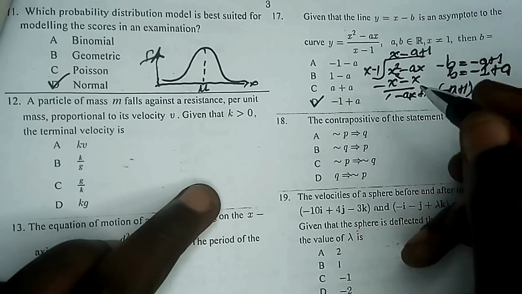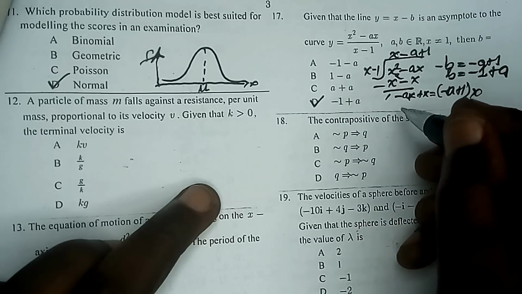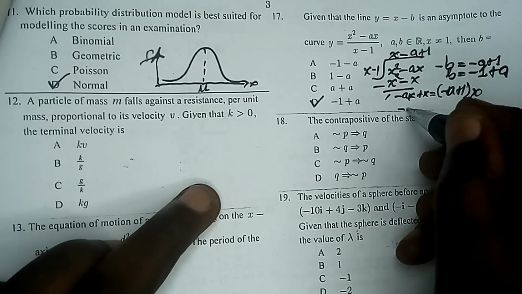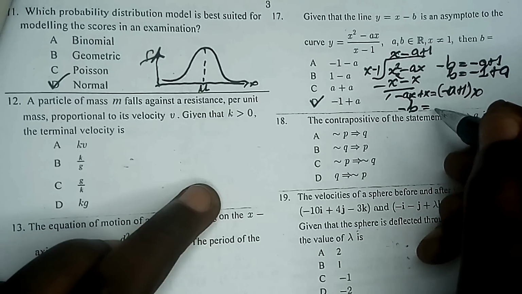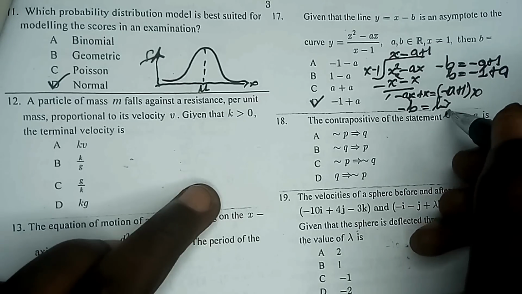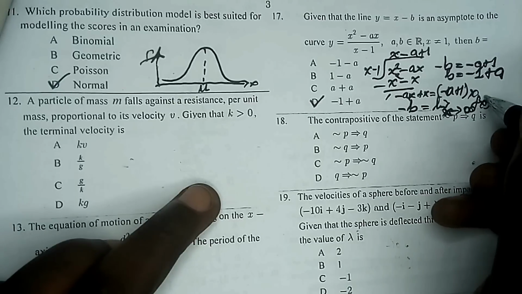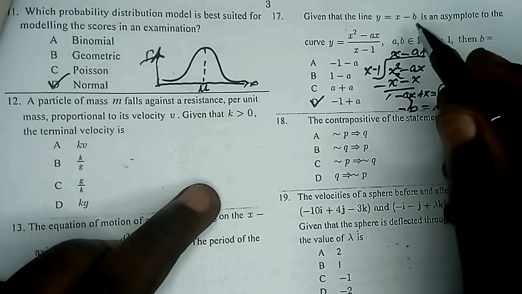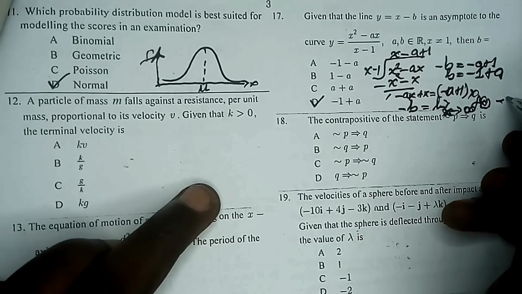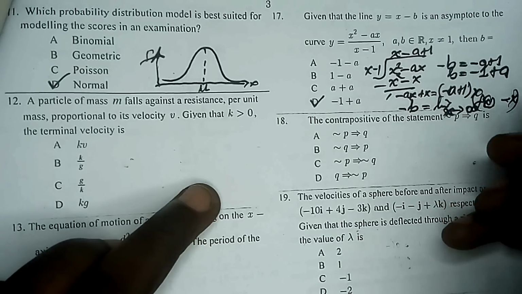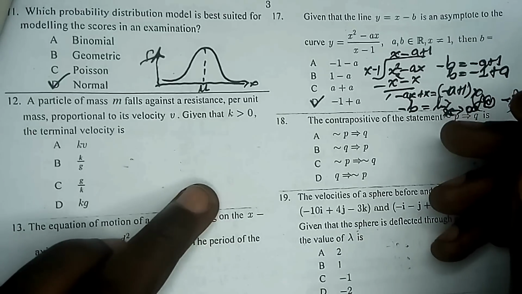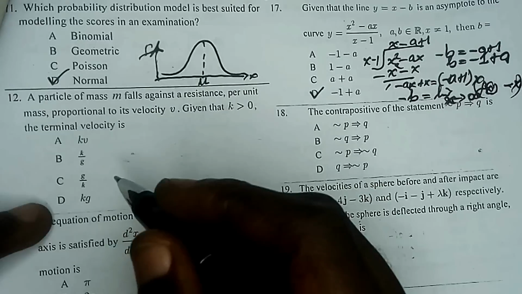You can use the limit method where you say negative b is equal to the limit as x tends to infinity of f of x minus the term in x there, which is x. You get that limit, you will still have the result.